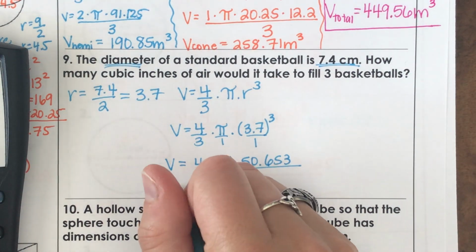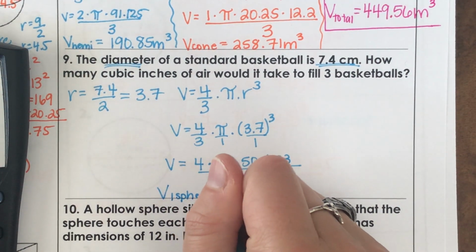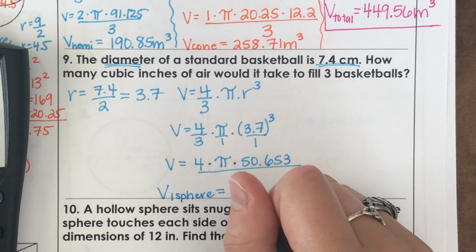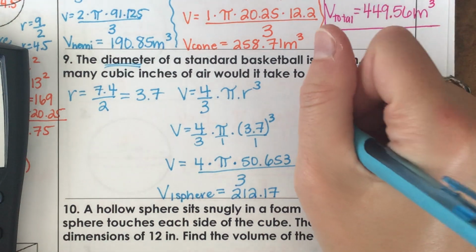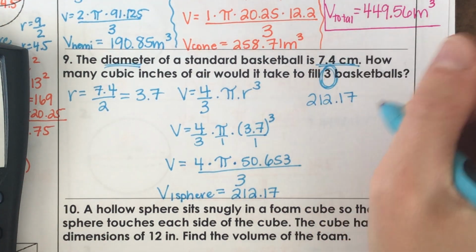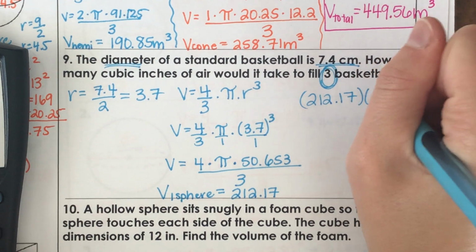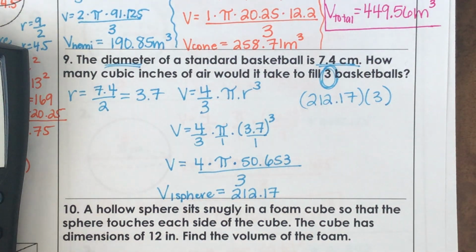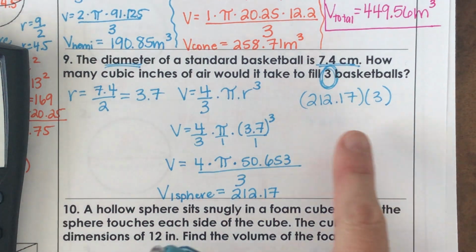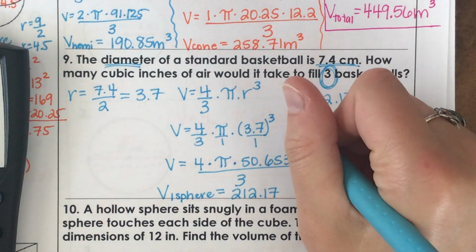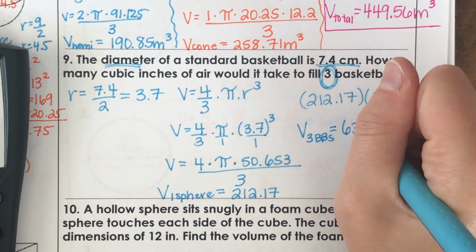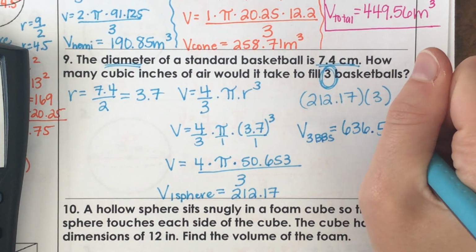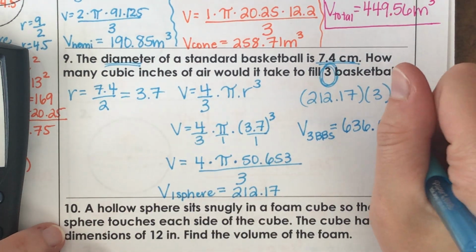Multiply everything on top. I get 636 and I divide it by 3. So my volume for one sphere equals 212.17. Well, I want to know the volume of 3 spheres. So I'm going to take my 212 and I'm going to multiply it times 3. And that's going to give me my total volume. So if I do 212.17 times 3, the volume of 3 basketballs is 636.51, and then it's inches cubed.